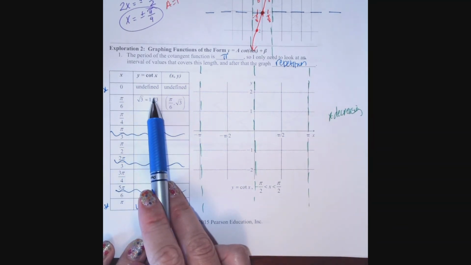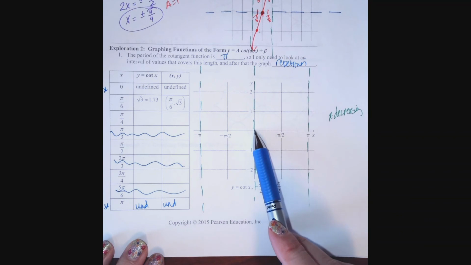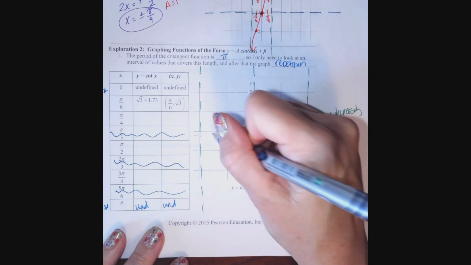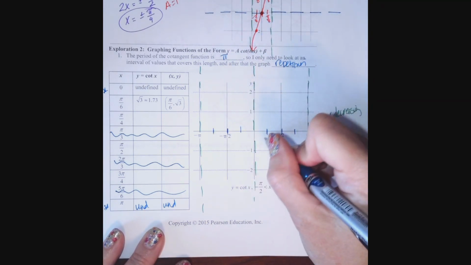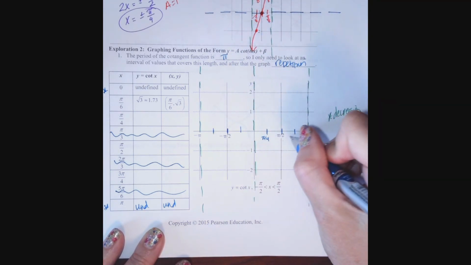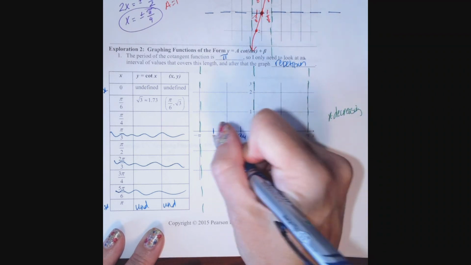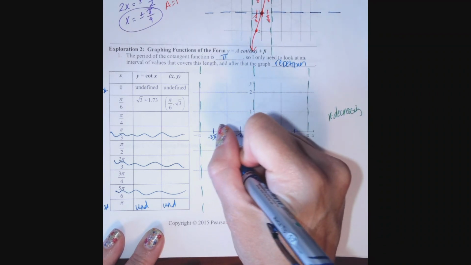Okay, so it's undefined at 0. Now we divide our period into half and then into quarters, both directions. So we're going to have pi fourth, pi half, 3 pi fourths, pi, and then negative pi fourths, negative pi half, negative 3 pi fourths, negative pi. It is very important to show your axes numbered.